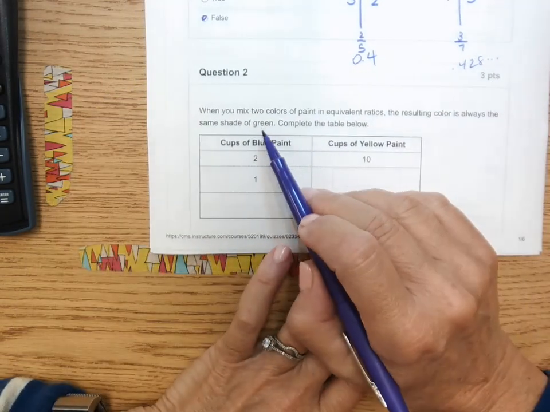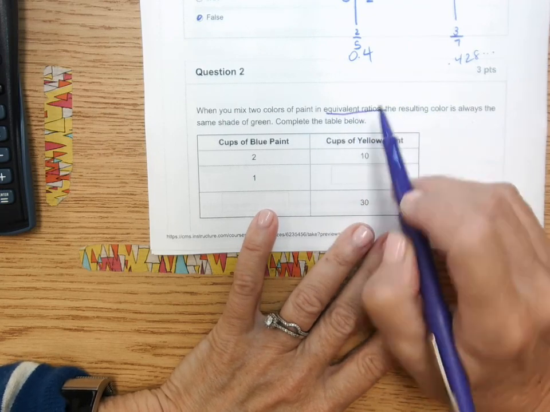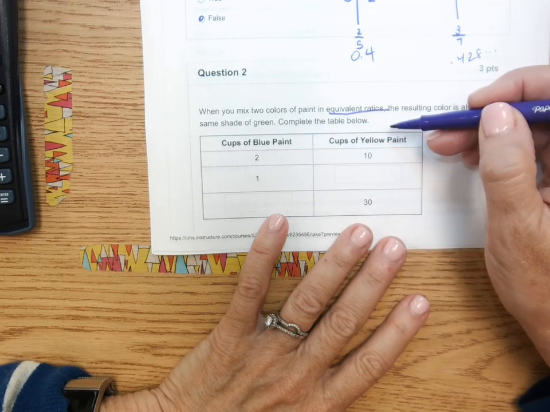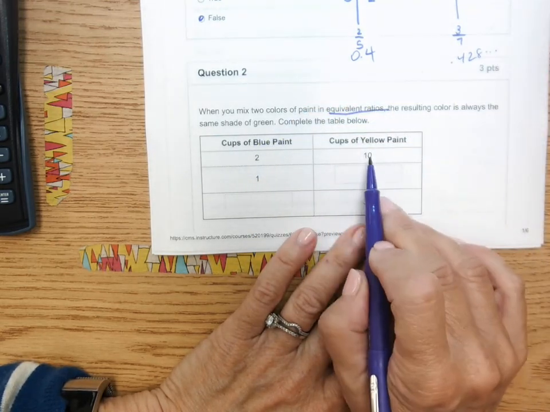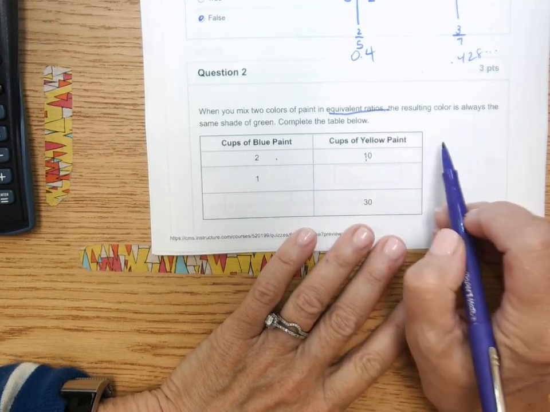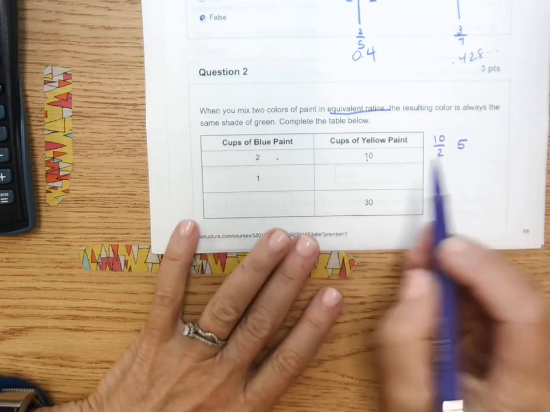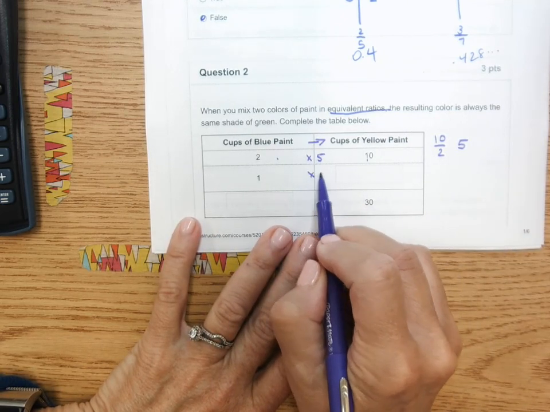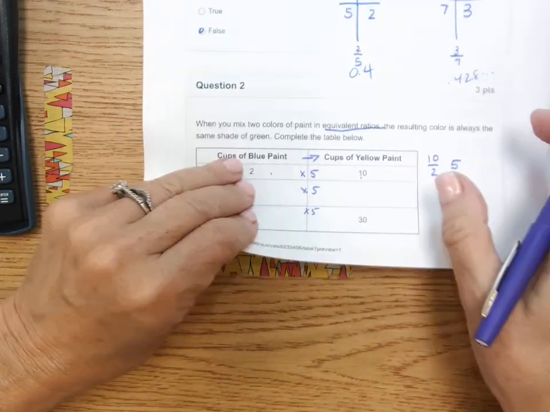Next one. When you mix 2 colors of paint in equivalent ratios, that means that these do have a constant proportionality. The resulting color is always the same shade of green. Complete the table below. So once again, I'm going to find my constant proportionality by doing y divided by x. So 10 divided by 2 gives me 5. So that means to move across this table, I'm going to be multiplying by 5, multiplying by 5, multiplying by 5.